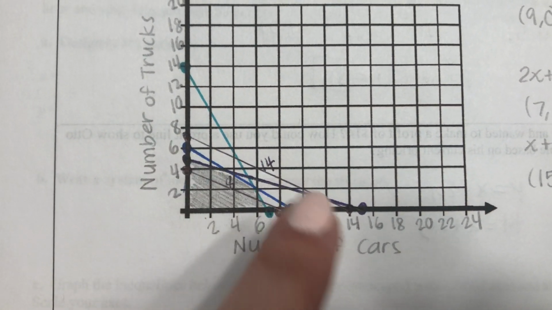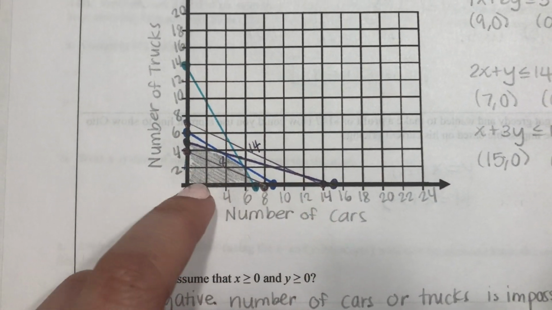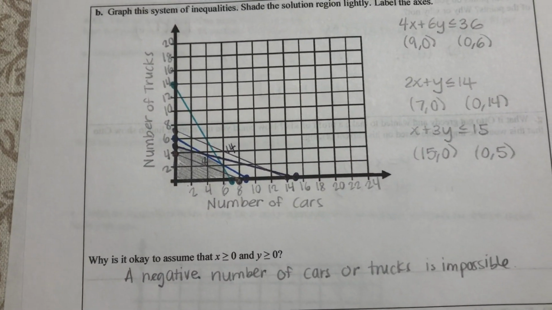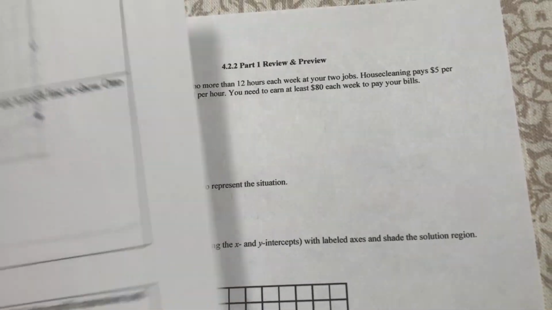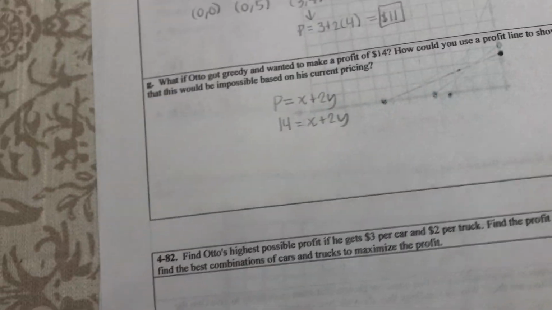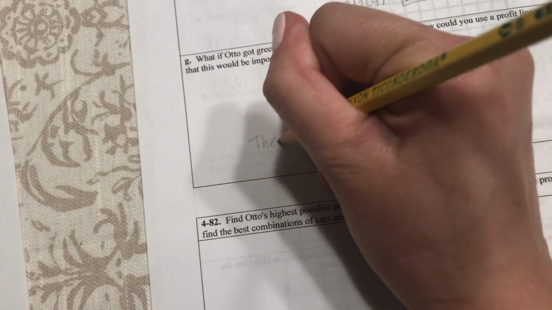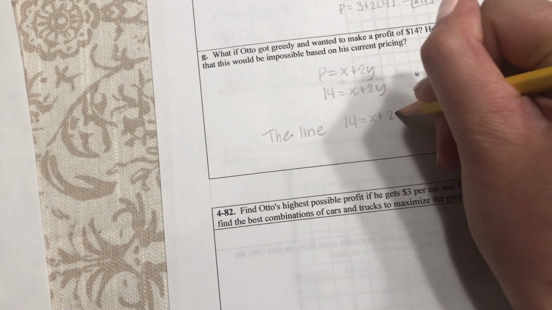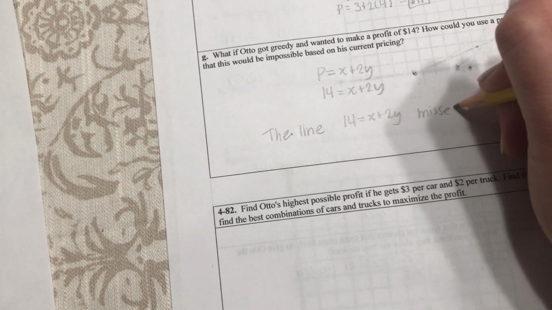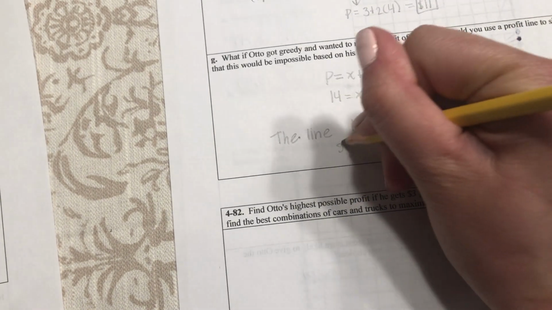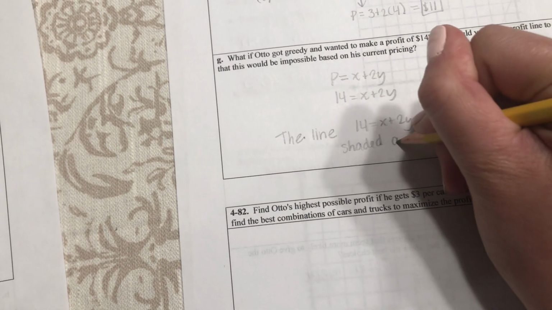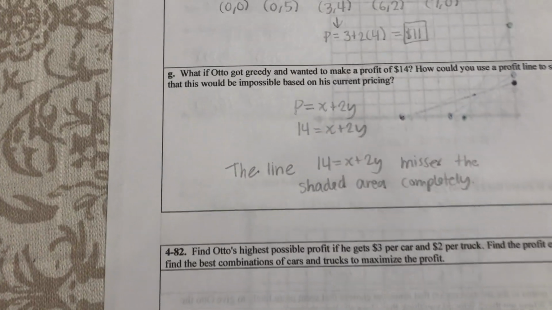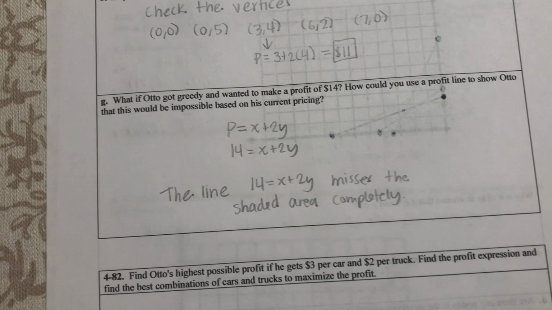And you can see that he'll never be able to make $14 from this because it totally misses his shaded region. He doesn't have enough material at all to make $14. So as you can see, the line completely misses the shaded area. Yep, so he doesn't even have the material to make $14 profit.